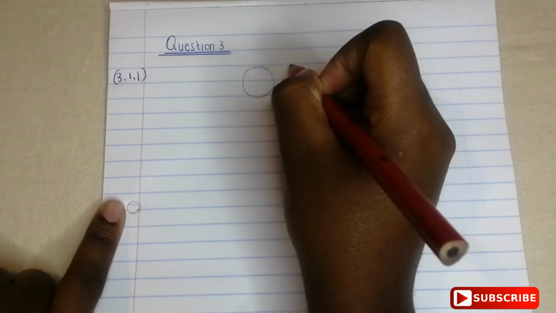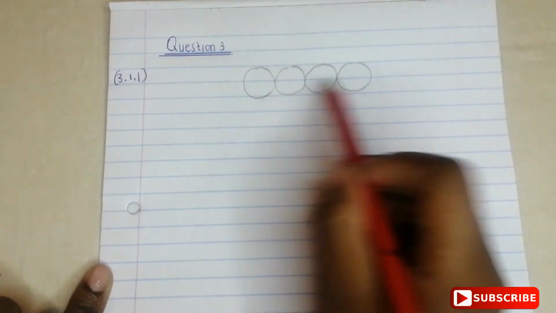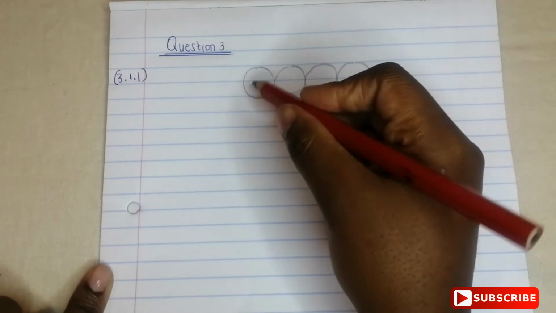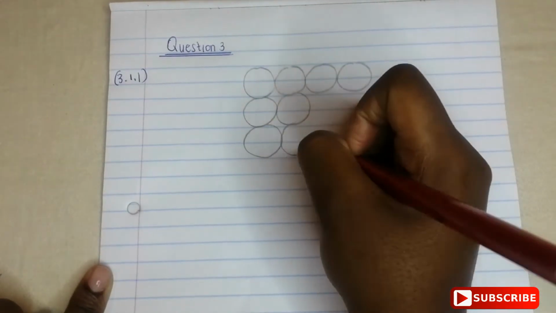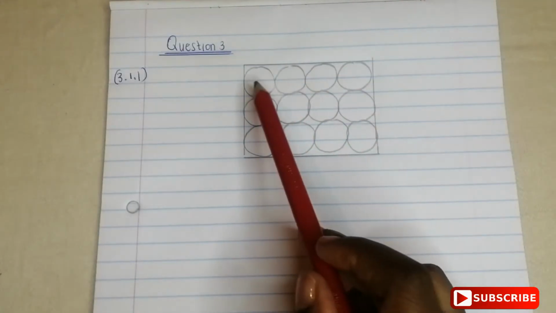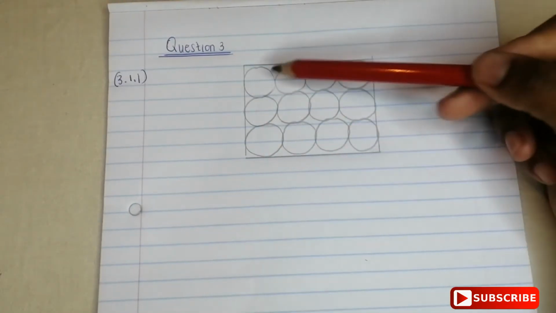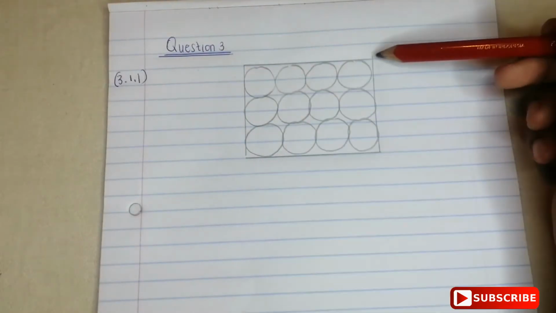A 4x3 arrangement. So we've got candle number 1, candle number 2, number 3, and number 4. So 4 candles are in a row like that. And then 3 candles will come down like that. So it's 4x3. We are told that the candles are tightly packed. So what have I done here? I've packed 1, 2, 3, 4, 5, 6, 7, 8, 9, 10, 11, 12 candles using a 4x3 arrangement, and we want to determine the length and the width of the box that Usimpiwe will need to pack his candles.